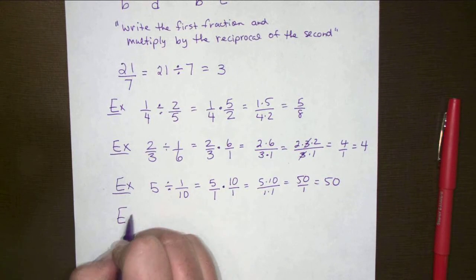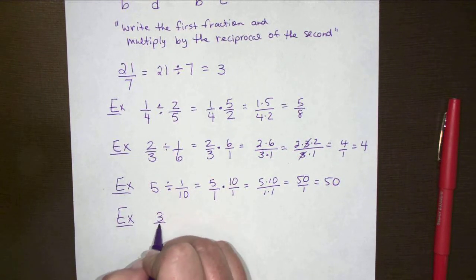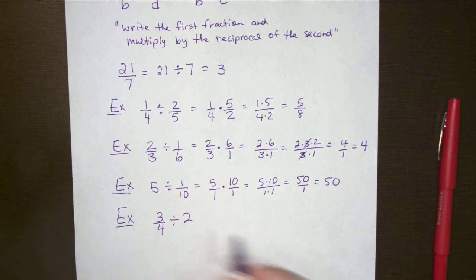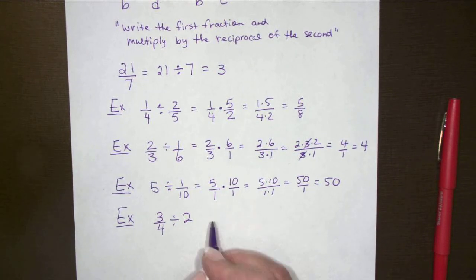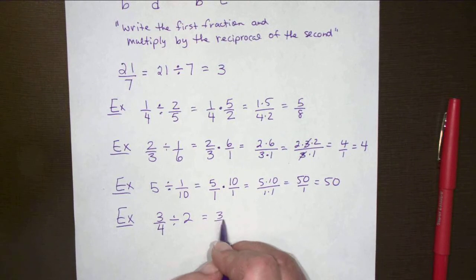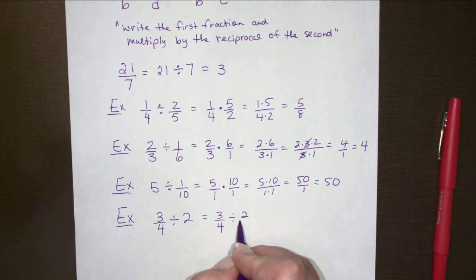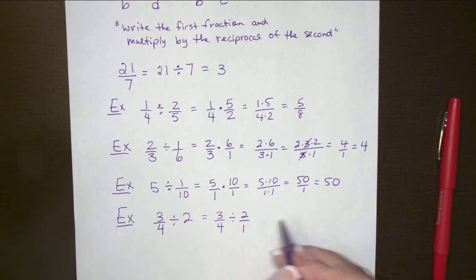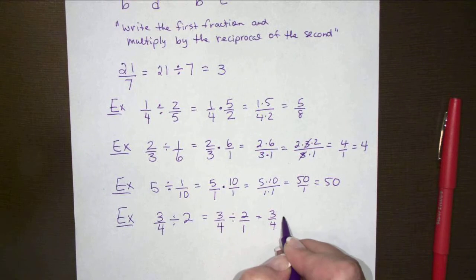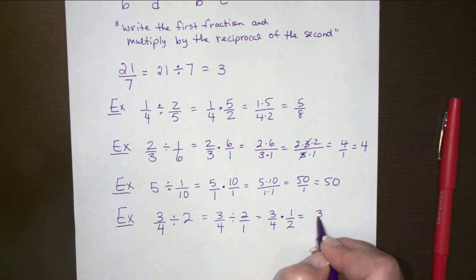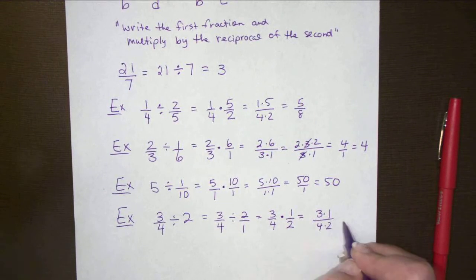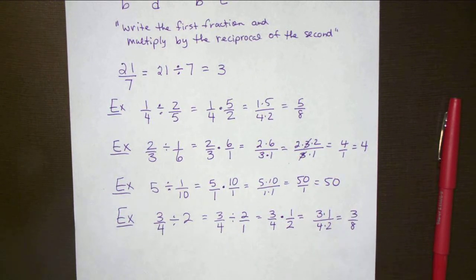What about the other way around? What if we had something like 3/4 divided by 2? We're not actually even dividing by a fraction here, but every number is a fraction. So this is the same as saying divided by 2/1. Times, change the sign, and flip it over. So we have 3 times 1 over 4 times 2. Nothing cancels, so 3 over 8.